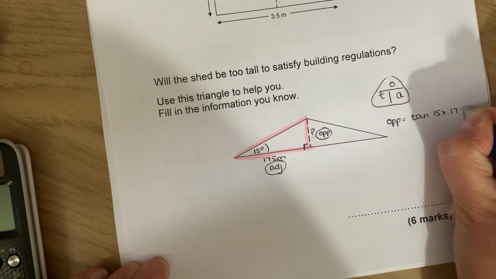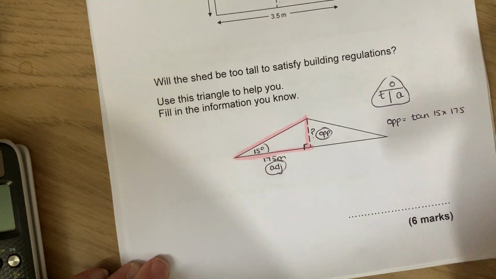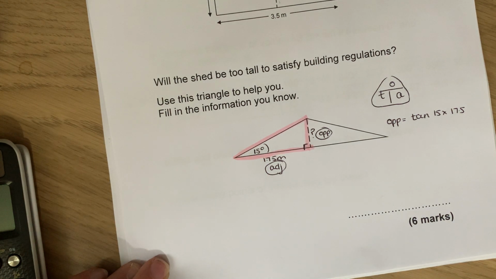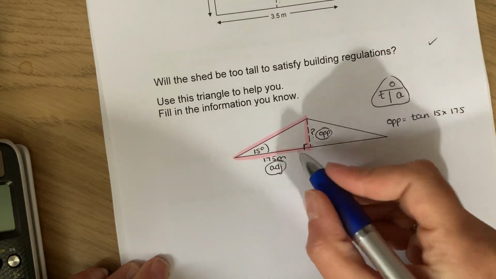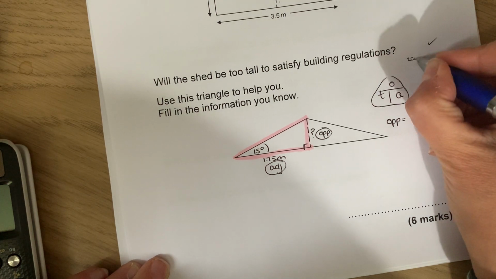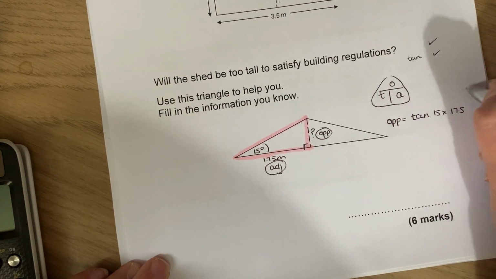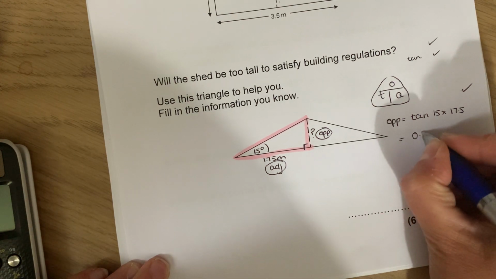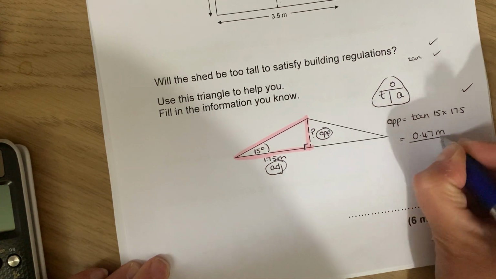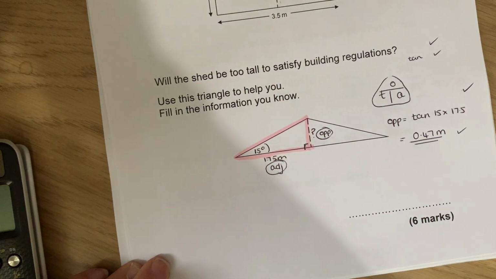times 17.5. Okay, so for the marks on this one, you get 1 mark for indicating that you know it's tan. So you've got 1 mark there for labelling these. Another one for saying it's tan. Another one for this one here. Then for working it out, which will be 0.47 metres. So up to 4 marks.